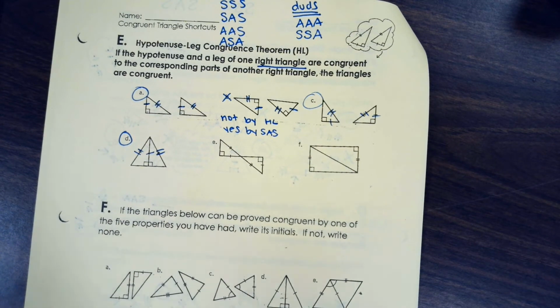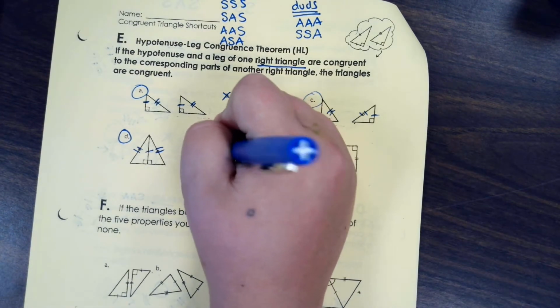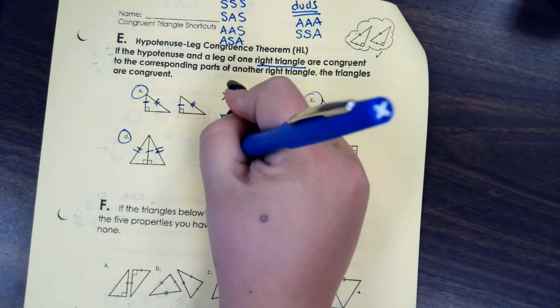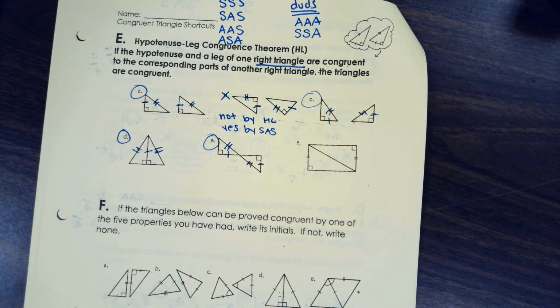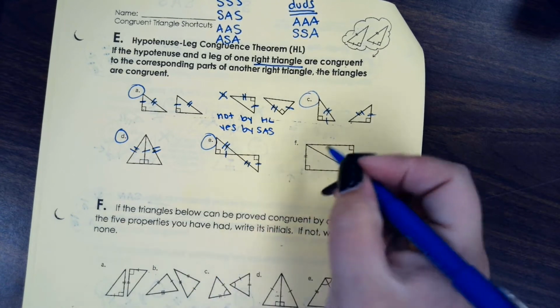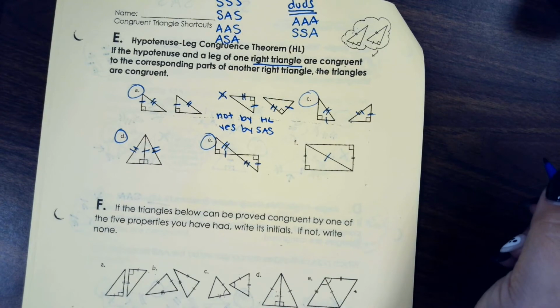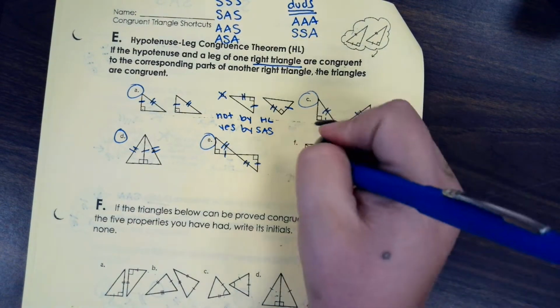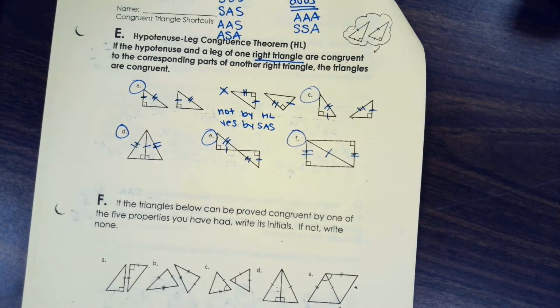And letter E, let's see, we've got a right angle. Cool, so we've got right triangles. We have hypotenuses are equal. We have legs are equal. So by hypotenuse leg, those are congruent triangles. And lastly, we've got a rectangle here. So these are right angles. So they share the hypotenuse in this example. So hypotenuse, and those legs are congruent. So these triangles are congruent by hypotenuse leg.